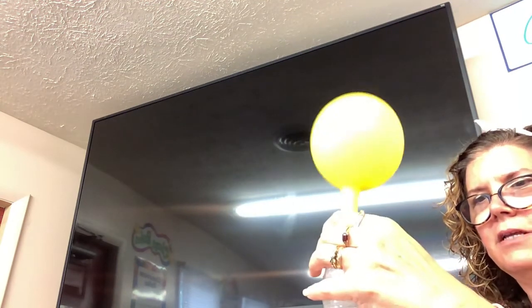And by the way, this is the best it's ever done because I put more baking powder in the balloon this time than I ever have before. Last year when I did this, it only filled up a little bit. This time I got it to fill up more. So that turned out pretty cool. All right, turn page.